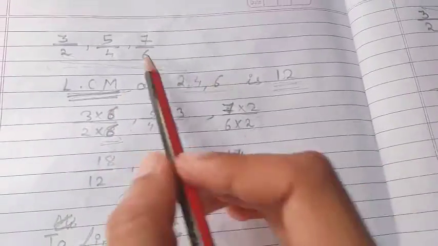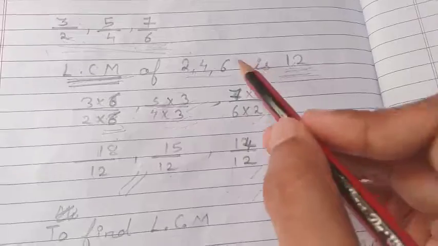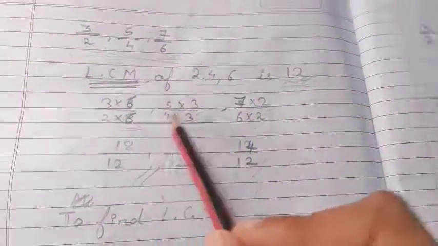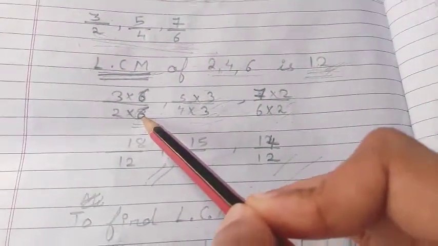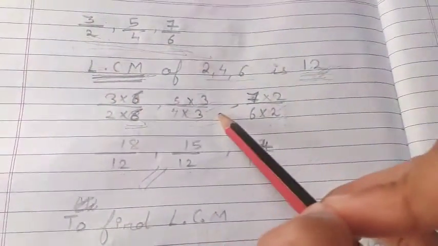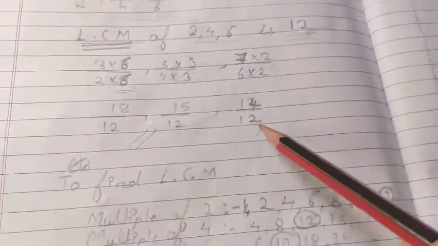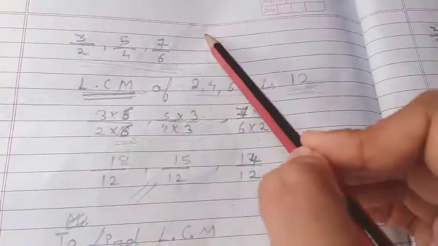You have to first find out the LCM of the denominators, that is the first number common in the tables of the three of them. The first common number is 12, then convert it accordingly. Remember, whatever you multiply in the denominator, you have to do the same in the numerator. You get the like fractions from unlike fractions.